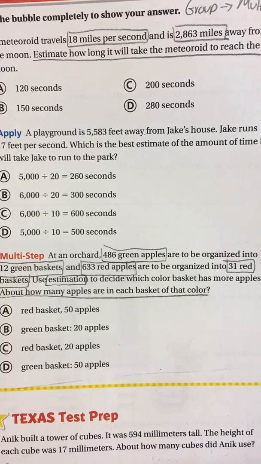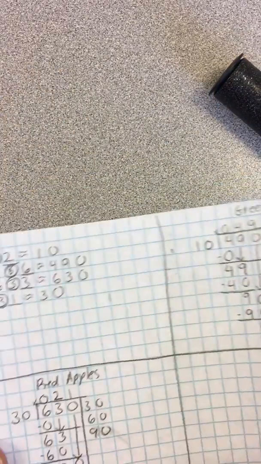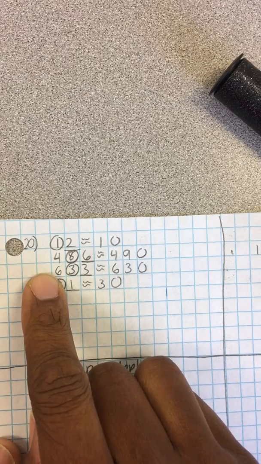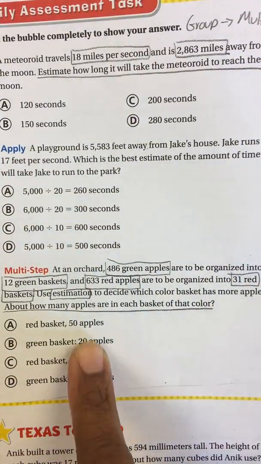So I have a green basket of apples and a red basket of apples. First we're going to estimate all of those values. If you look at my answer choices, all of my answer choices are rounded to the nearest tens place. So that means I'll round to the nearest tens place.